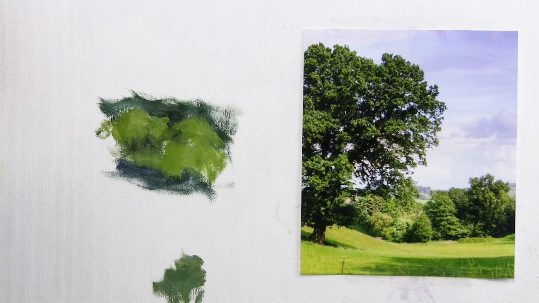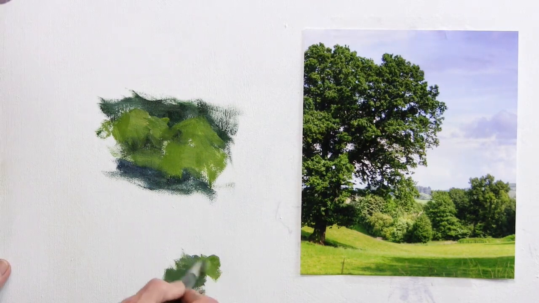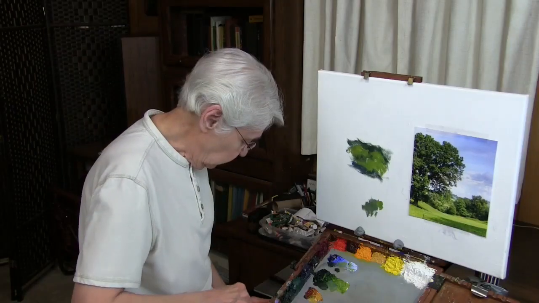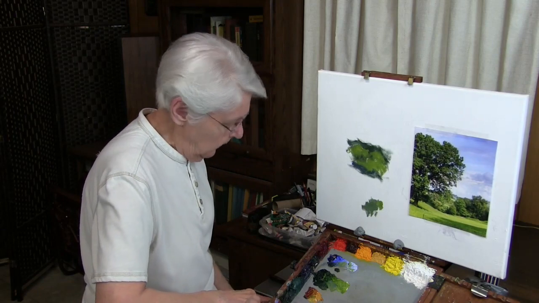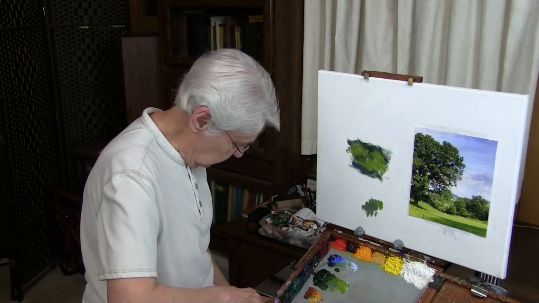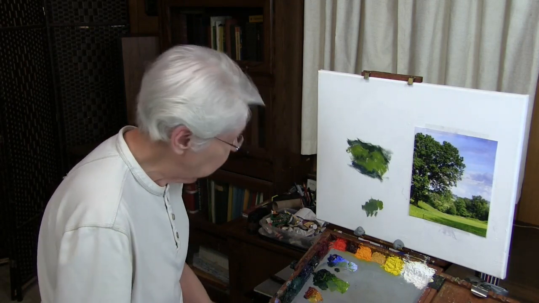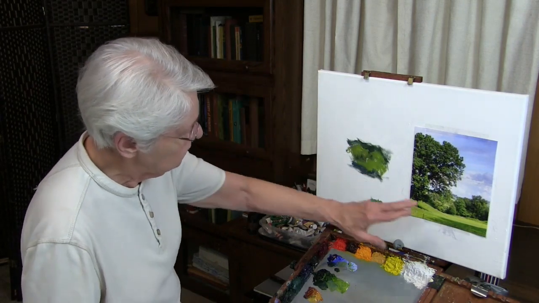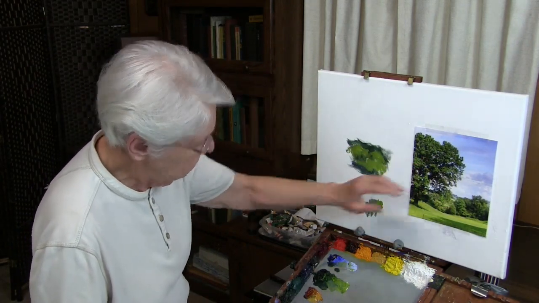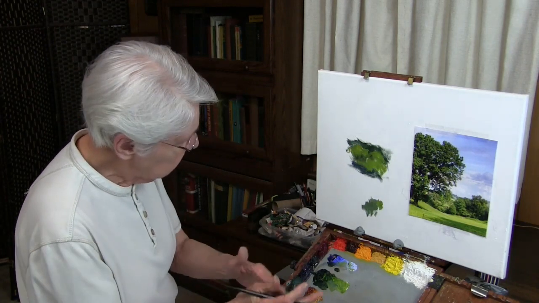The not in shadow portion, well, we just look for it. It varies. There's no way I can give you a real formula for that. But when it's not in shadow, it's going to be lighter than the shadow portion, but the degree of contrast between this and this is going to be a little closer.